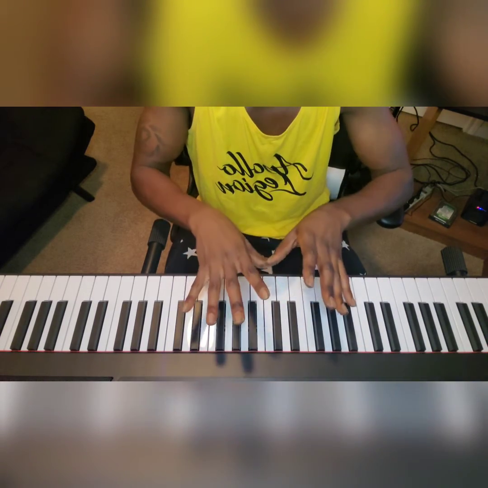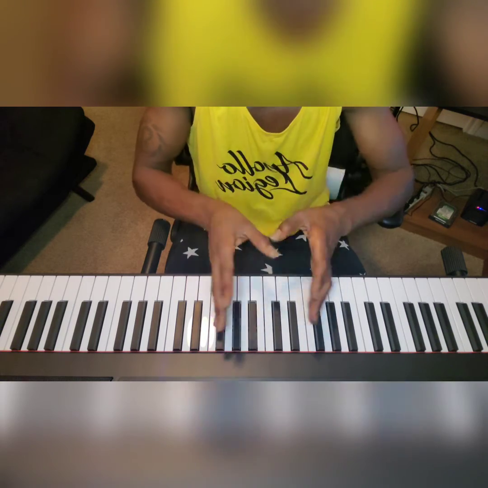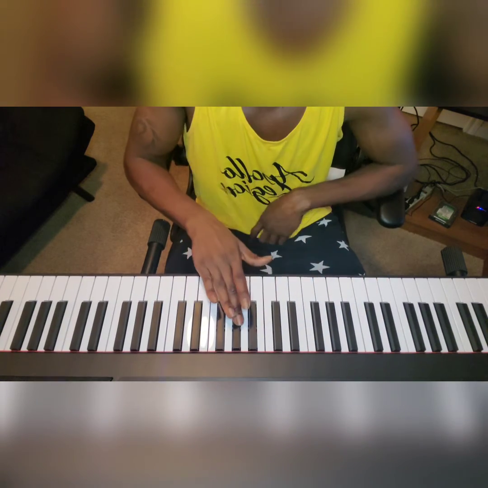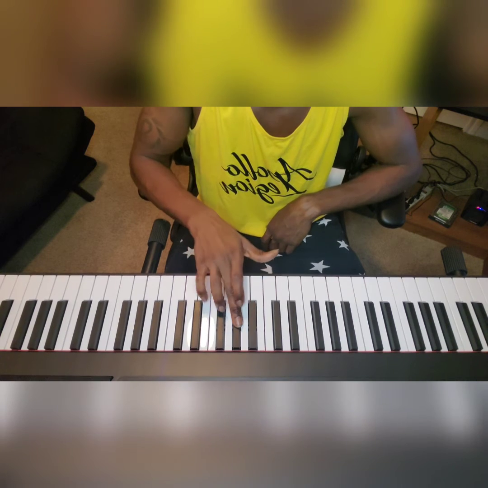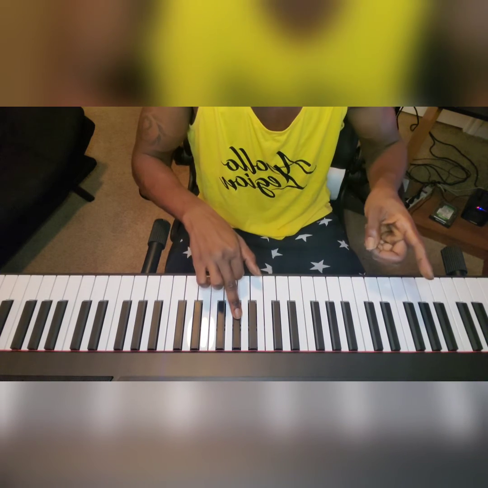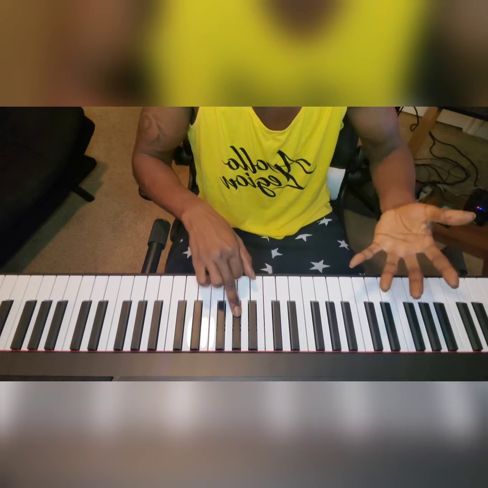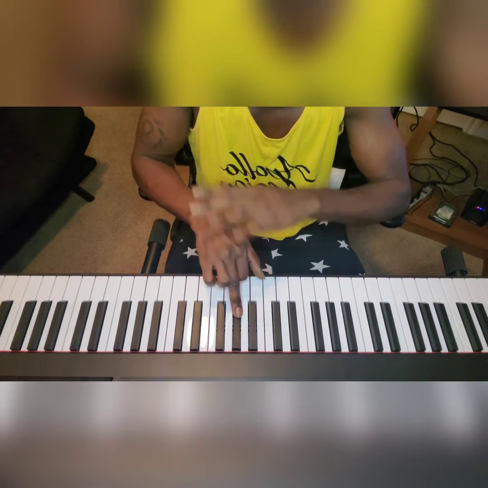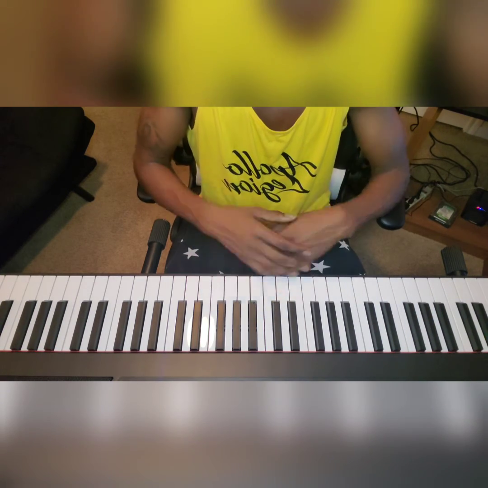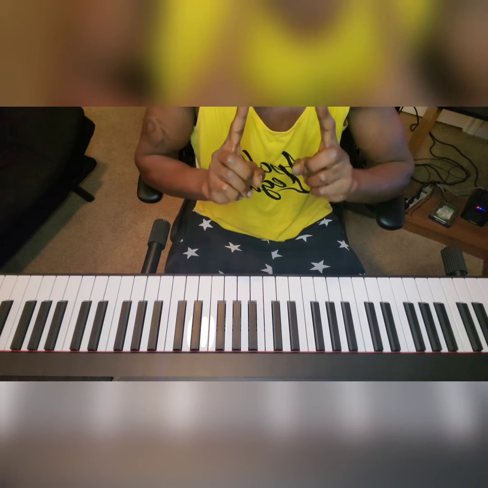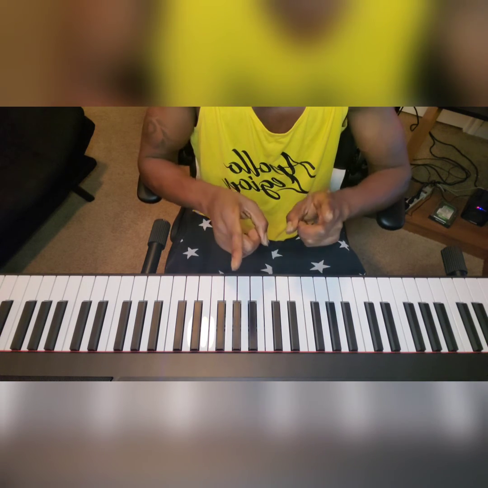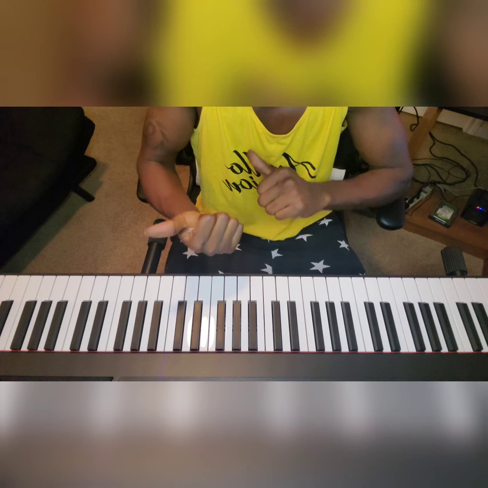This is how you find any major scale in any key starting off from any of the notes. Start from here, you do the whole step, whole step, half step, whole step, whole step, whole step, half step again. You're going to find that major scale no matter what. And if you're iffy on what the half steps and the whole steps are, again, go back to my first episode and I'll help you with that right now.